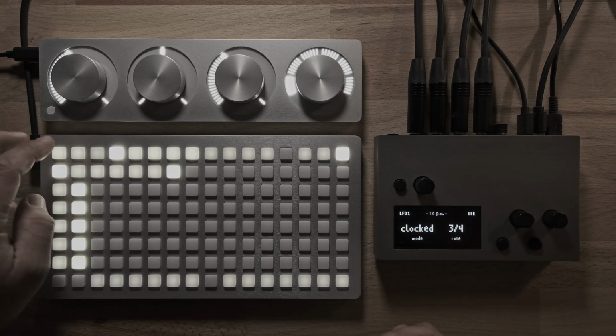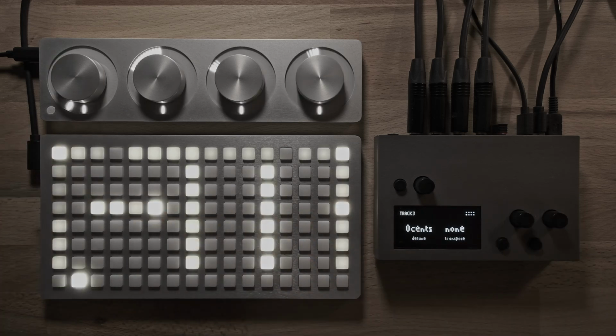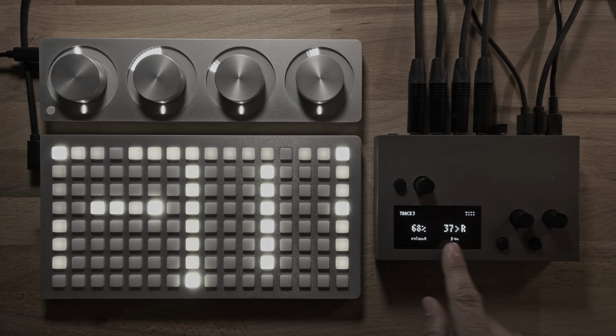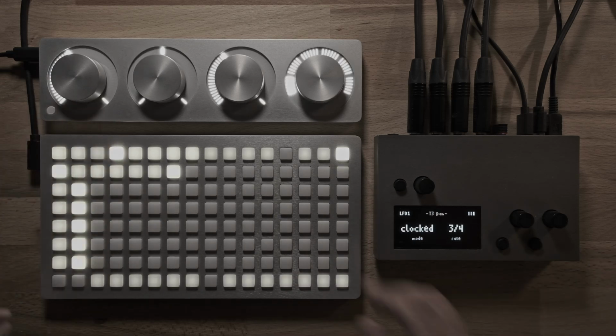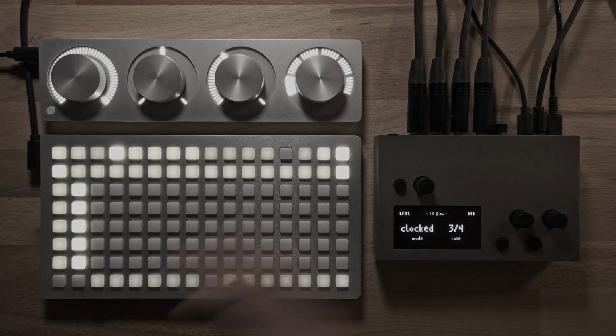So let me go to track number 3, play back, and now you can hear how it's sweeping between left and right. Now, if I set the depth more, that will be more extreme. It will be really swooshing back and forth.